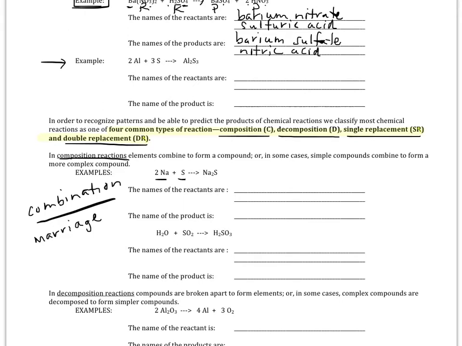In this case, two elements, Na and S. And they combine or marry to form one thing. In this case, Na2S. So we start off with two reactants, sodium and sulfur. And we end with one product, sodium sulfide.